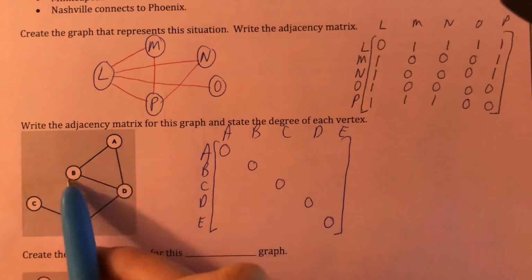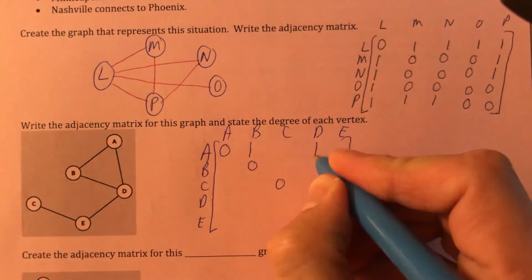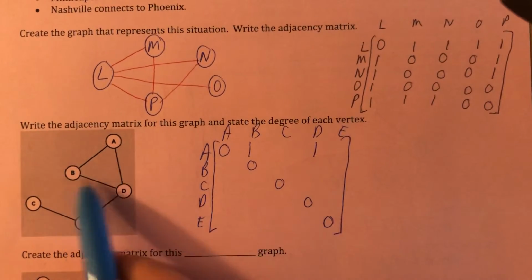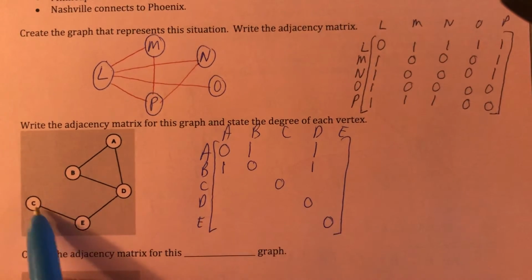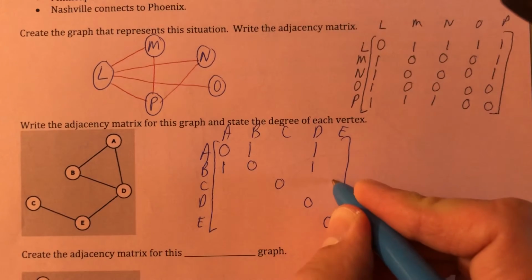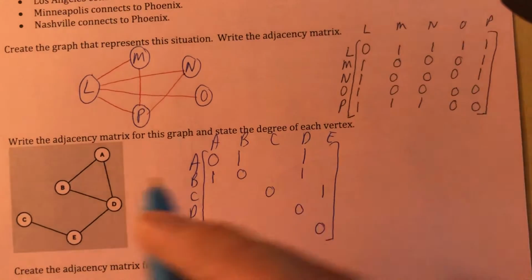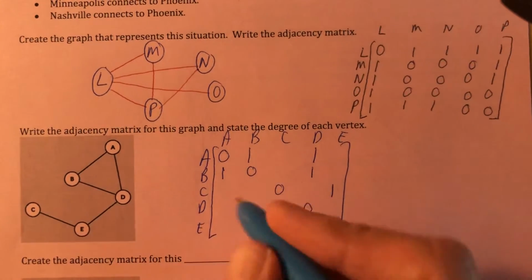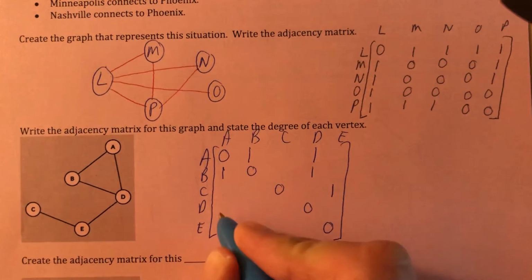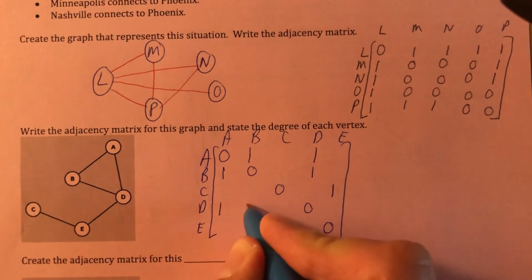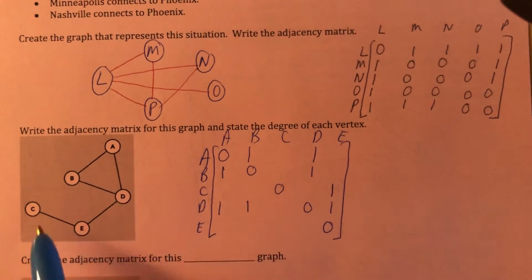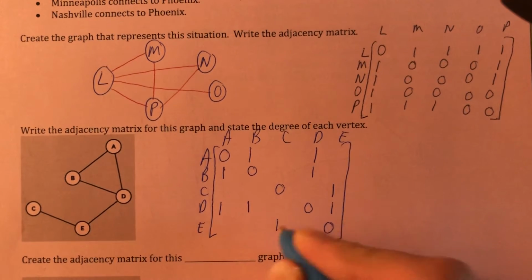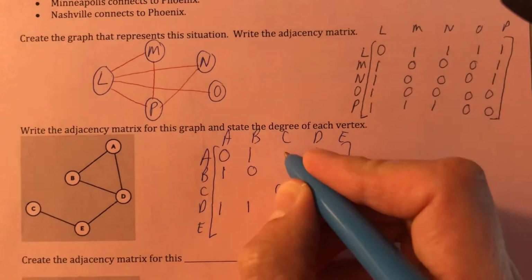A goes to B and to D. B goes to A and to D. C goes to E and only E. Oops, D is A, B, and E. And E goes to D and C. All right, everything else becomes a zero.